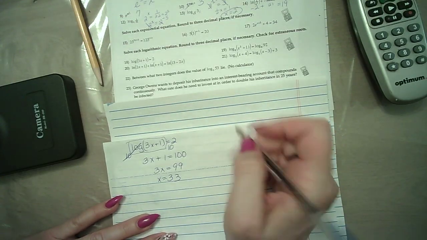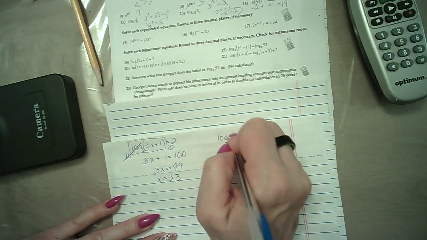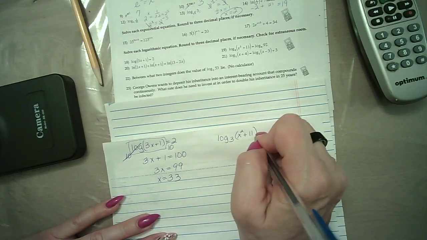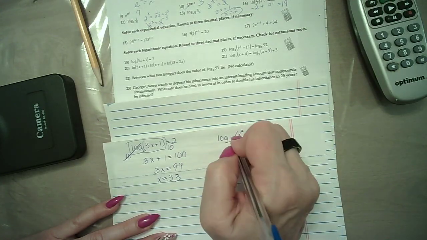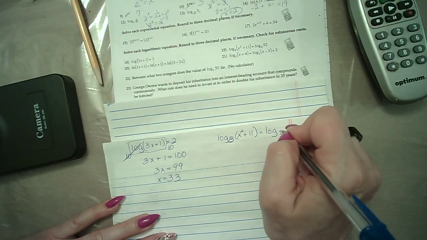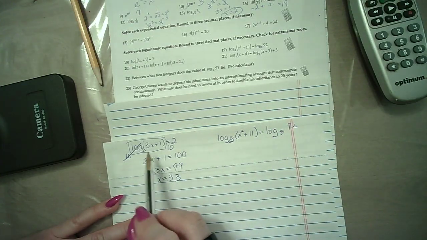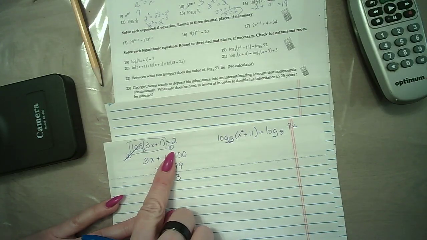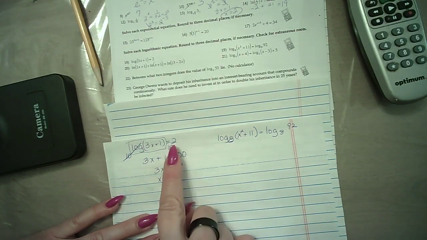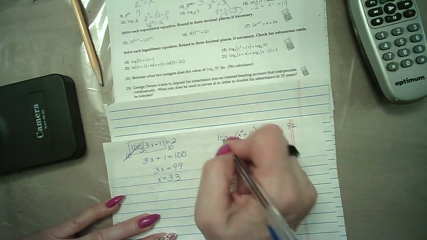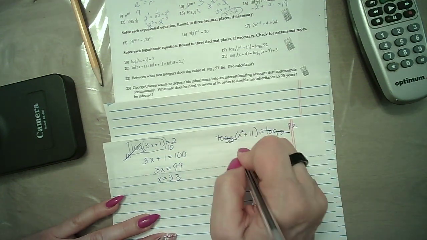Number 19, I have log base 8 of x squared plus 11 equals log, I said 8, but I wrote 3. I don't know why. Log base 8 of 92. Now see the difference between this and this? This only had one log. That's why immediately we went to exponentiate. You can do that when you have one log and you have a number. Here we just have two logs, 1 to 1. This is an easy one.